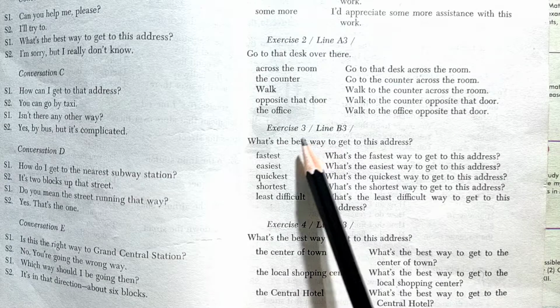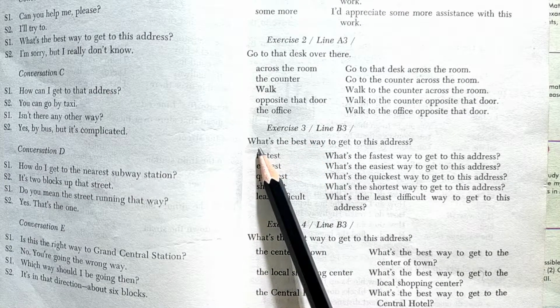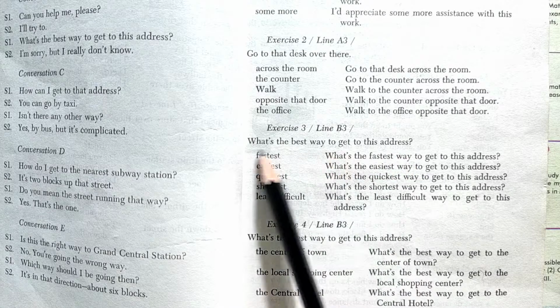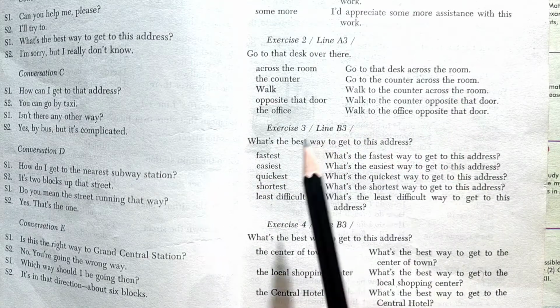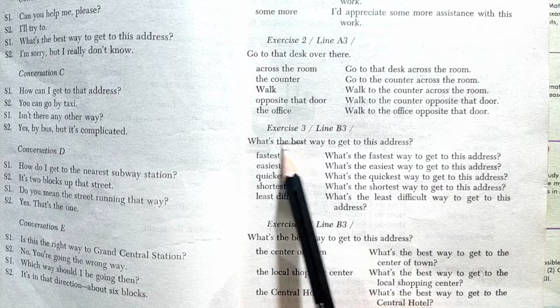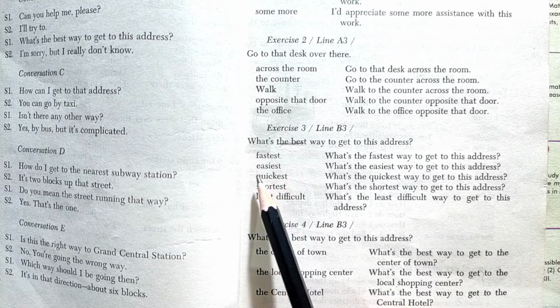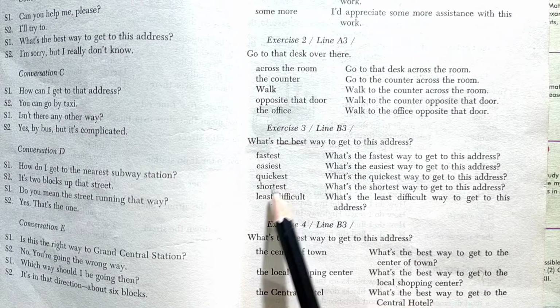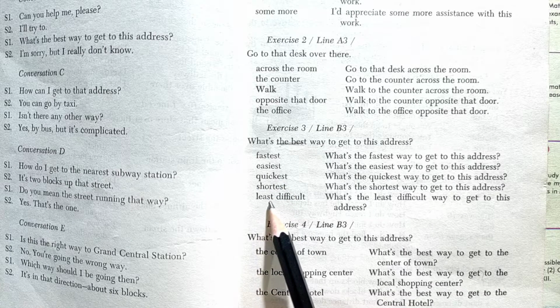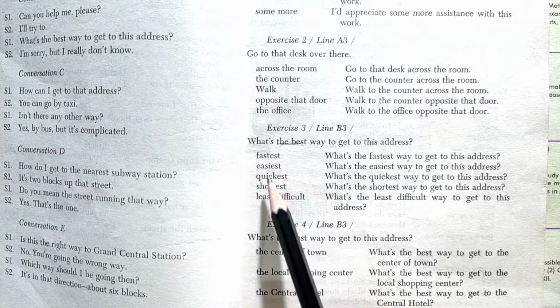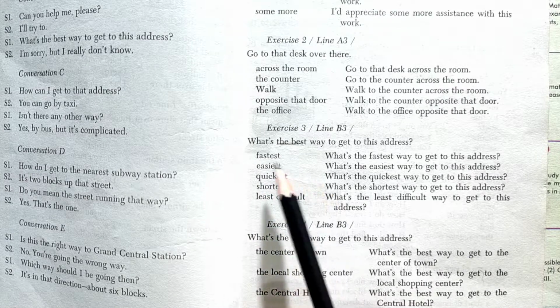Exercise 3. Sentence is what's the best way to get to this address? In this sentence we can notice here the best. Instead of the best we can use different words and vocabs such as faster, easiest, quickest, shortest, least difficult. So how we can use this word in sentence, let us see one by one.